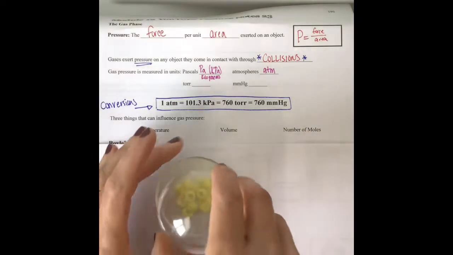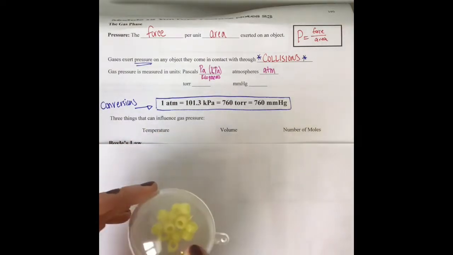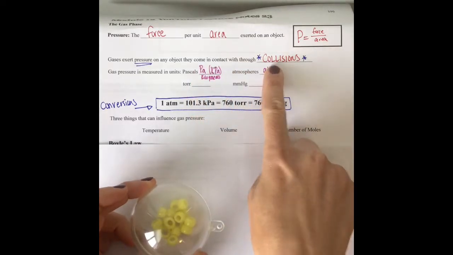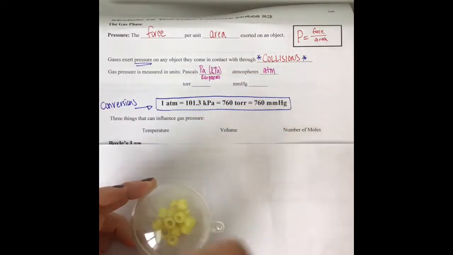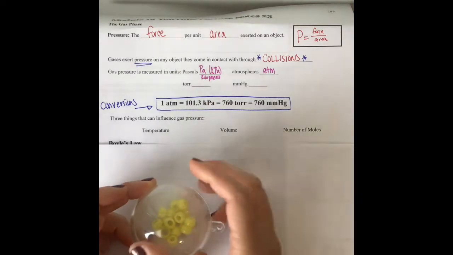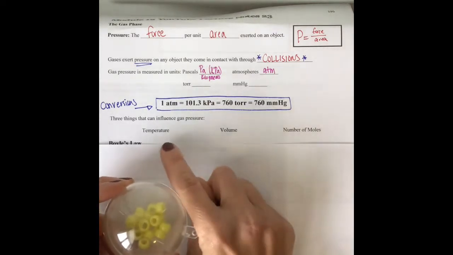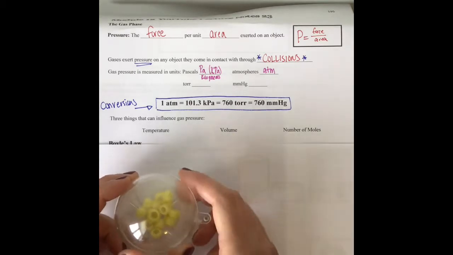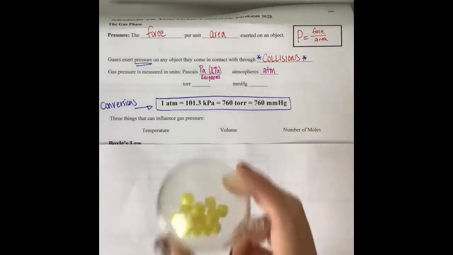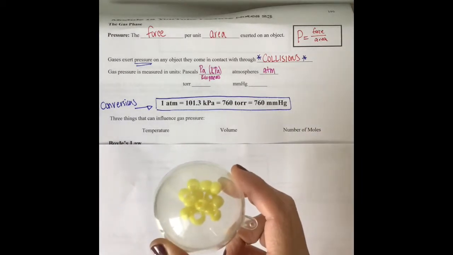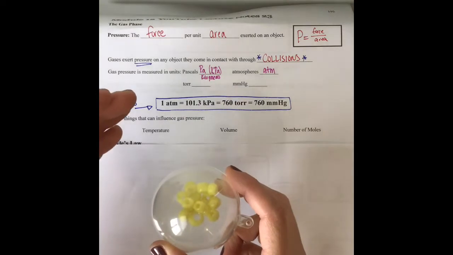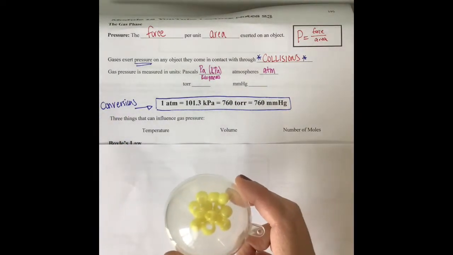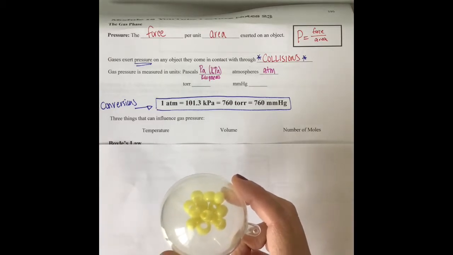Okay, so the pressure is measured through the number of collisions on the walls of the container. And you can hear that. We will be measuring it with our ears. Okay? So if we're talking about the temperature of our gas, if my gas is just moving around in my container and I want to change the temperature, let's say I want to raise the temperature, okay, I would do that by making my particles move faster.